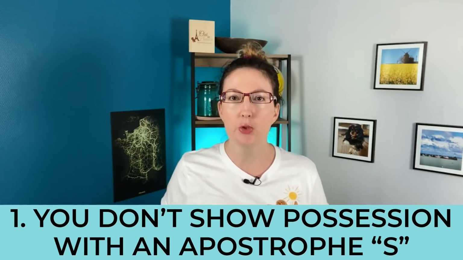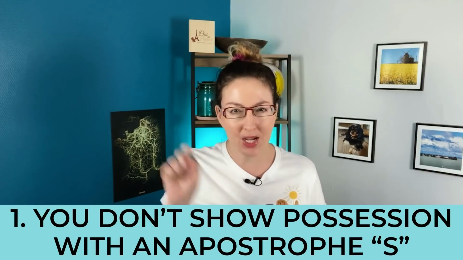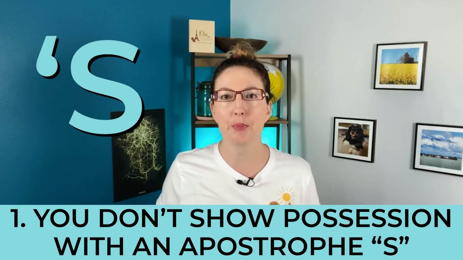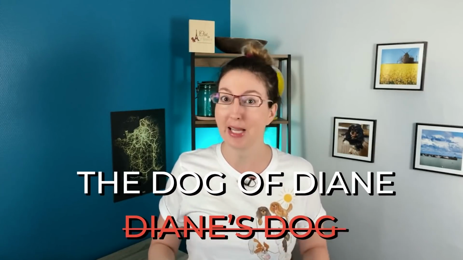Okay, number one, you don't show possession with an apostrophe S. And this is one of the top basic French language concepts to understand from the get-go. So in French, you show possession by structuring the sentence in a certain way, like this. You would literally say, the dog of Diane, and not Diane's dog.